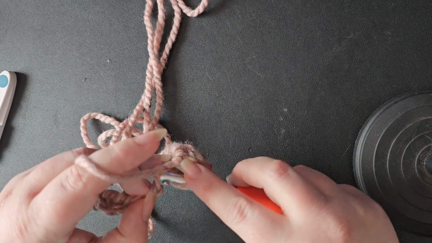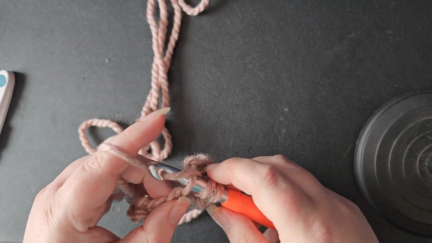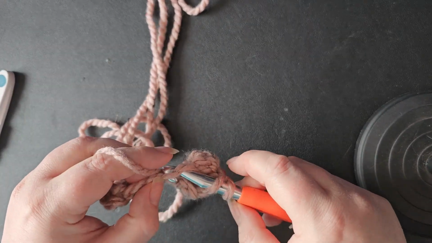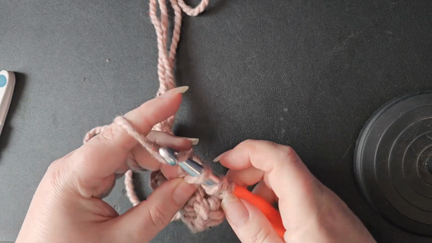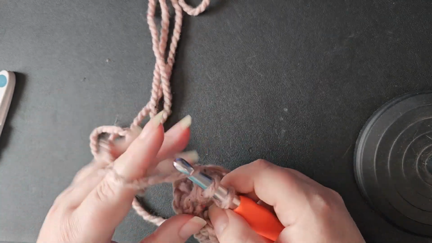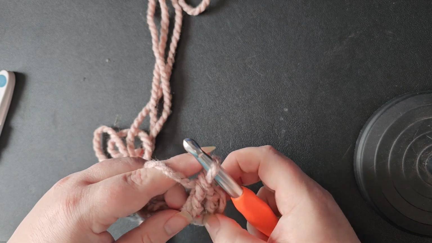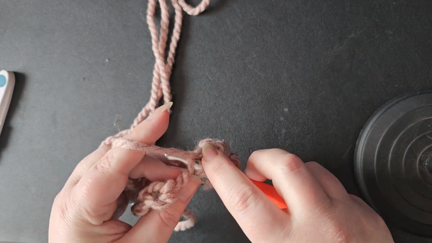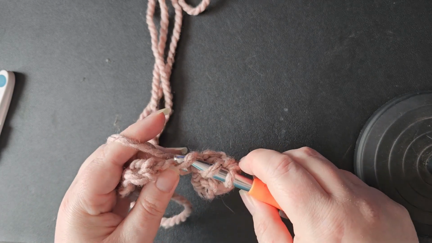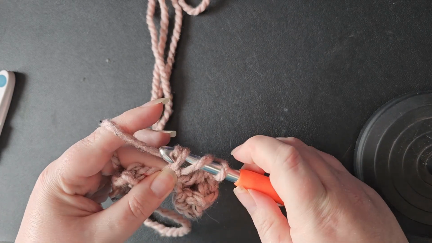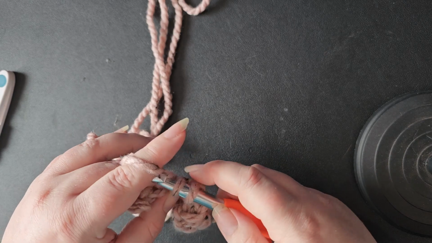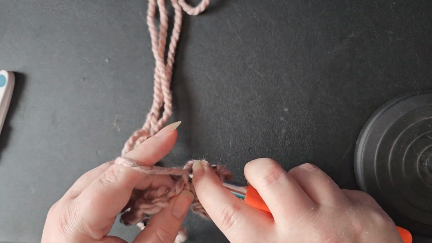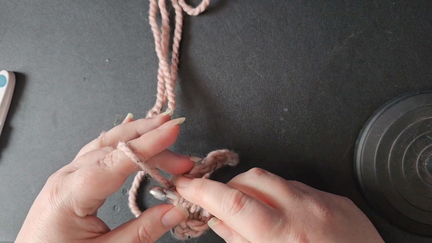So then, you can go straight into doing another one in the next stitch, but for this I'll just do a standard double crochet in between each one, and then we'll do the same again. So I'll show you. Yarn over into the chain, pull up a loop, yarn over, pull up a loop, yarn over, back into the chain, pull up a loop.